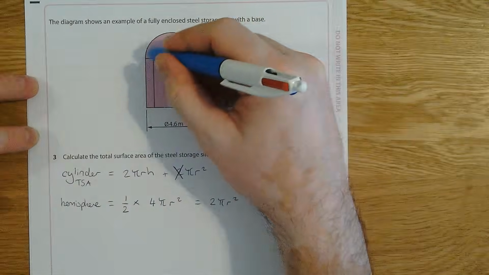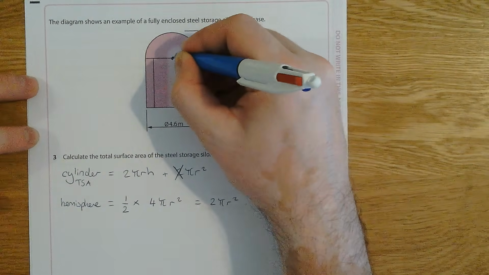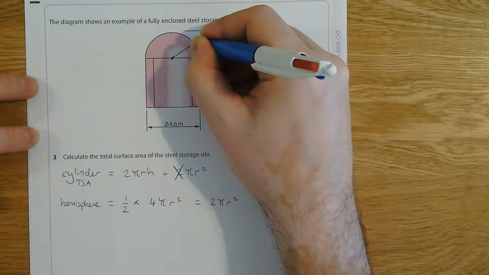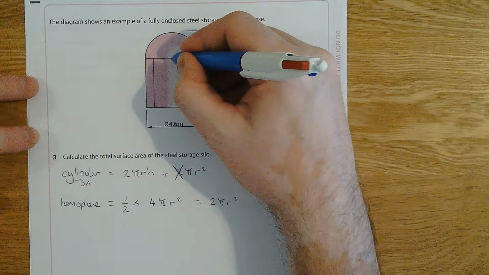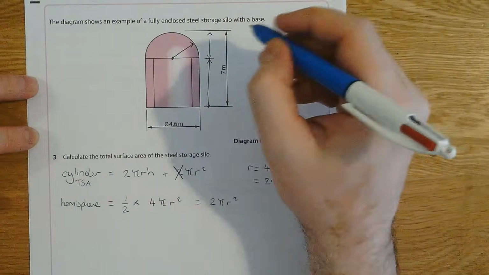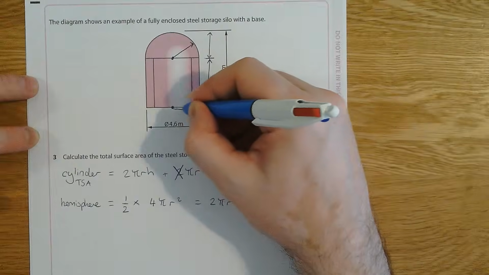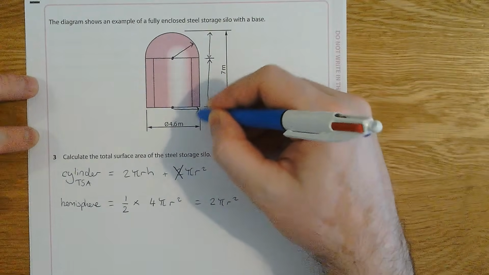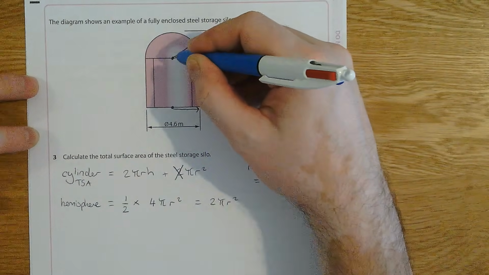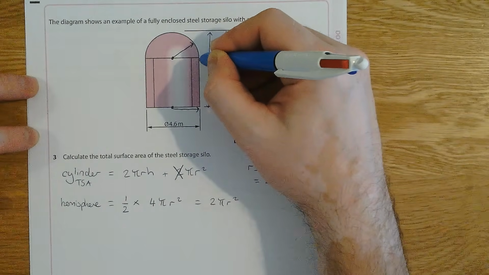Well, given that this is a hemisphere, we can think about its radius. Its radius from the centre to any point around the outside will be equal. So if we consider the radius of the cylinder at the bottom, that was 2.3, up the top here, where the cylinder and the hemisphere meet, the radius will be the same.